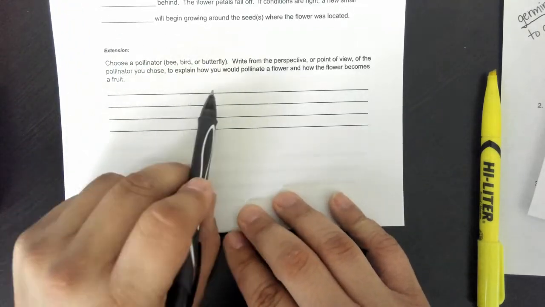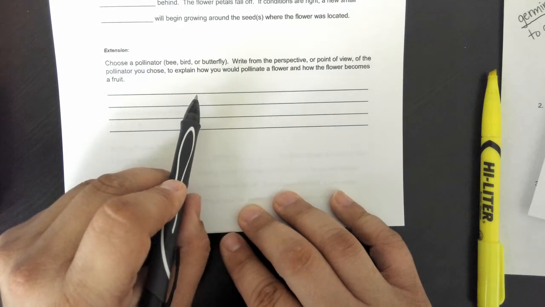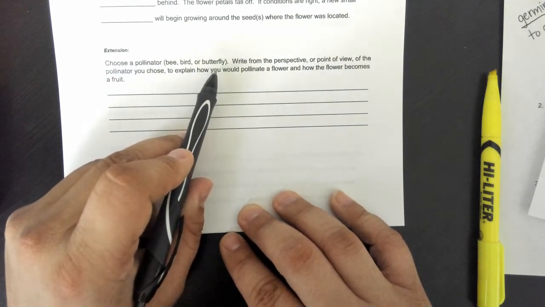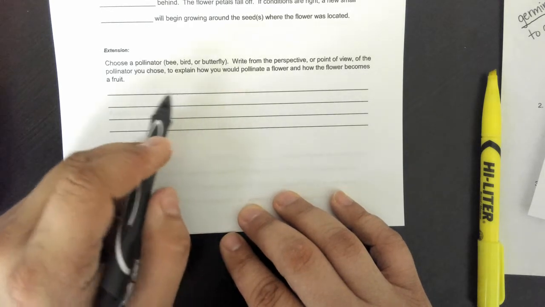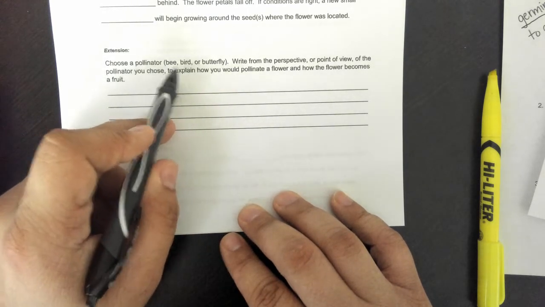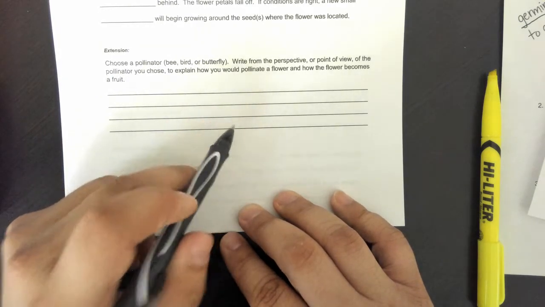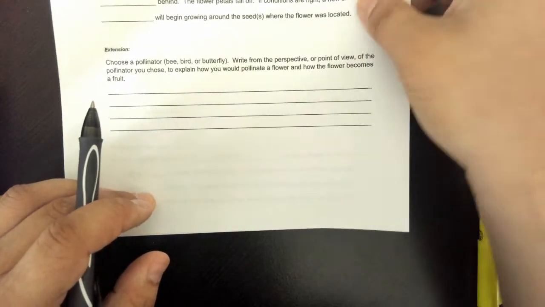The extension here is very similar to the one that we did on number 6. You're just going to pick a bee, a bird, or a butterfly. And from the point of view of the pollinator you choose, explain how you would pollinate the flower and how the flower becomes a fruit. So that's just up to your interpretation.